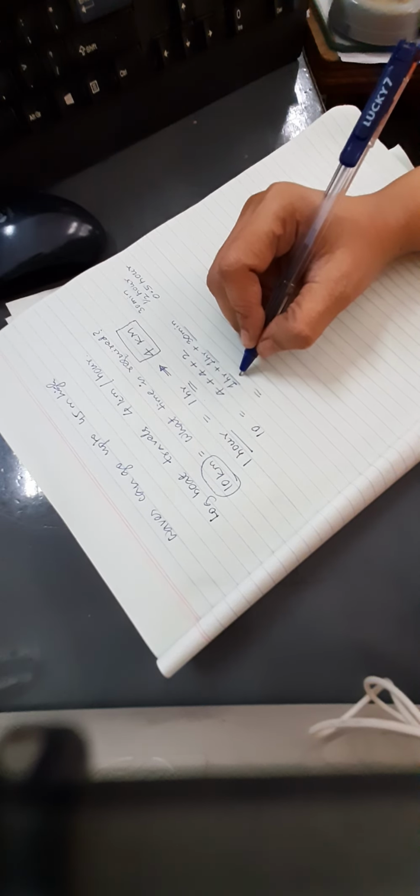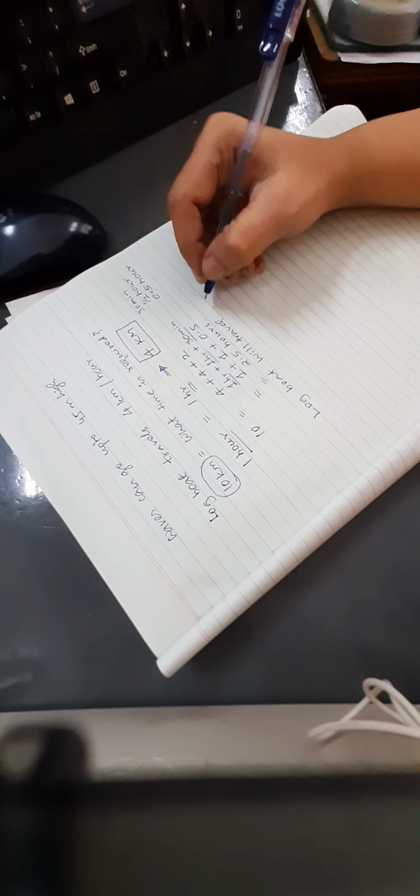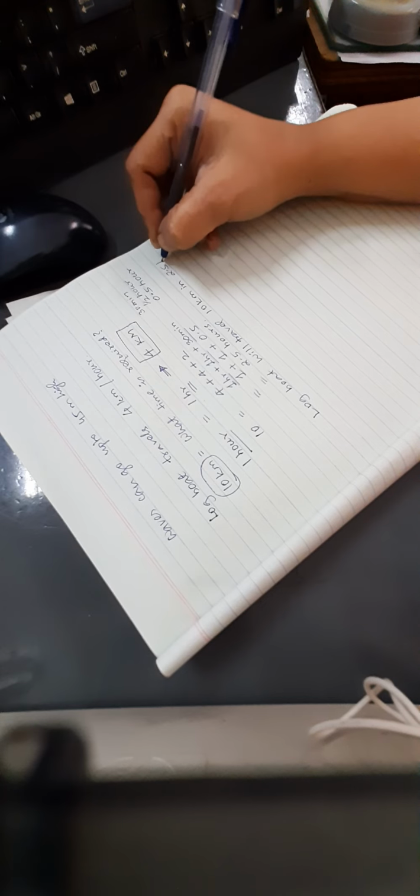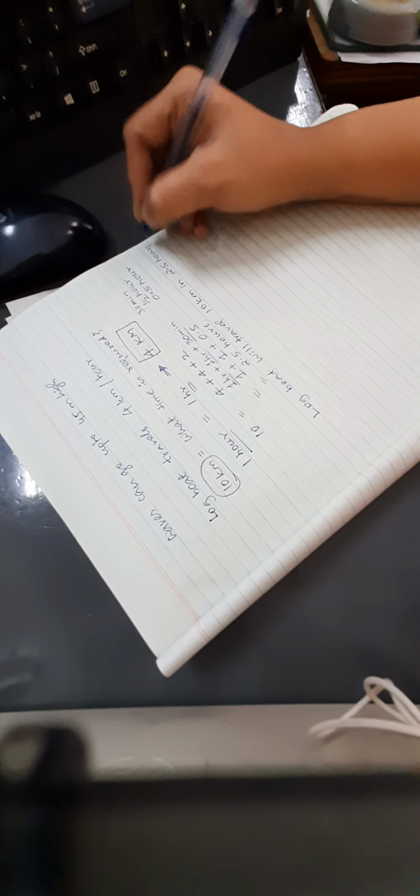So here 1 plus 1 plus 0.5, which is 2.5 hours. So the logboat will travel 10 kilometers in 2.5 hours. Have you understood this calculation?